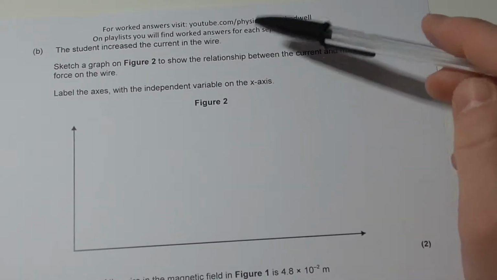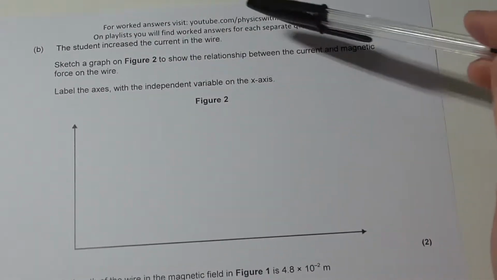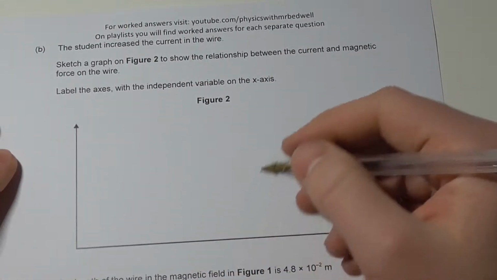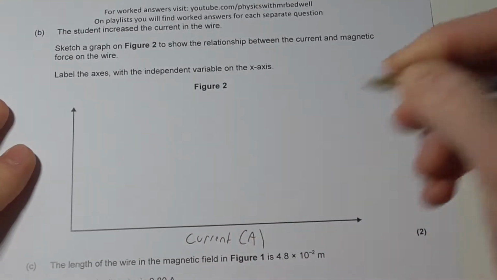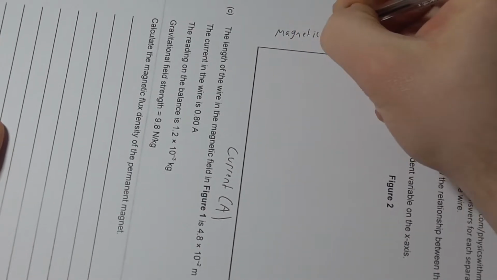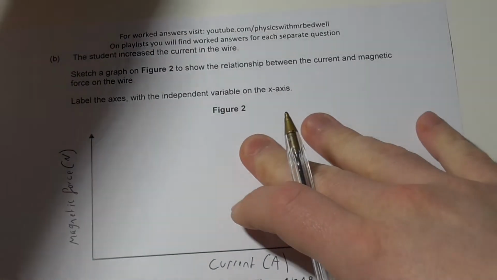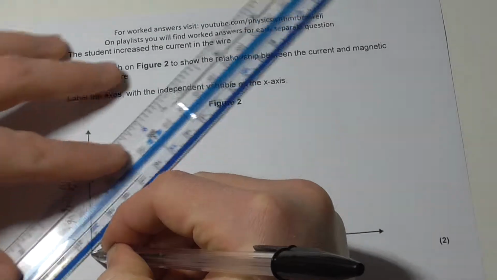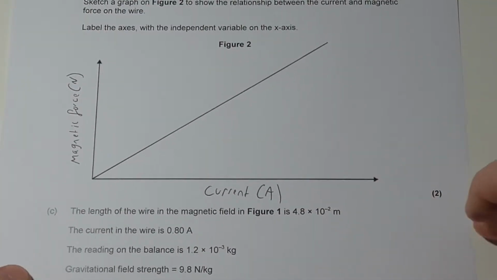The student increases current on the wire. Sketch a graph to show the relationship between current and magnetic force. Well, because we're increasing the current, that's our independent variable. So we want to have our current, of course, in amps. Other side, magnetic force, of course, is in newtons. If we have no current, we will have no magnetic force. So it must be going through the origin.